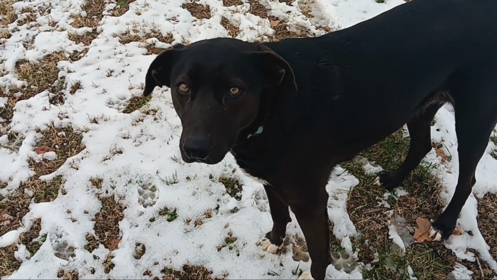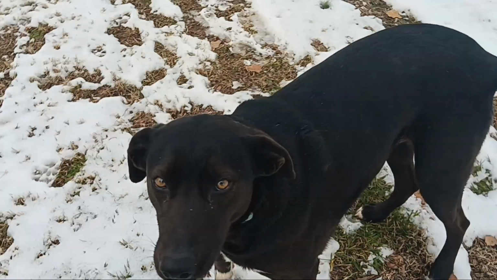She's looking for the neighbor dog, huh? You want a treat? All right, let's go get a treat.